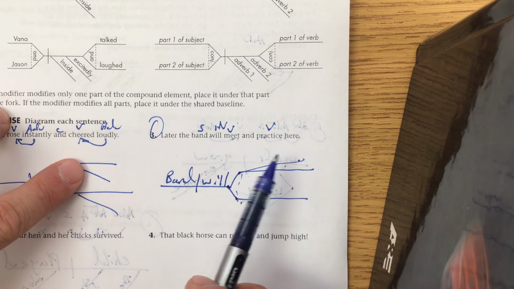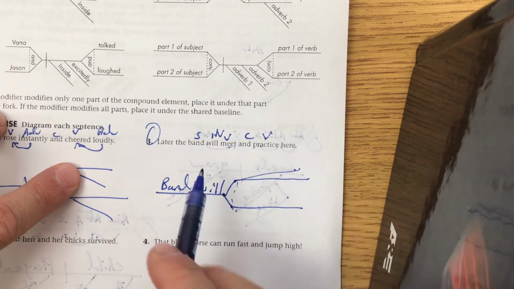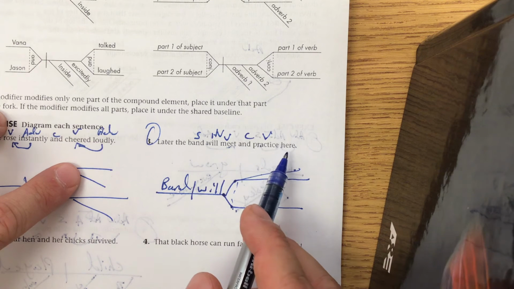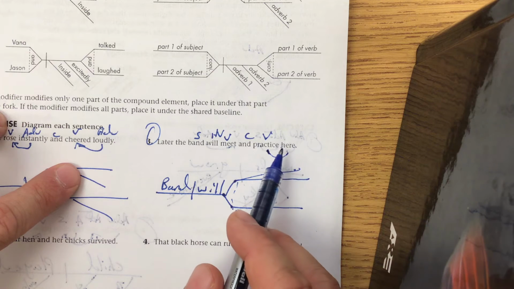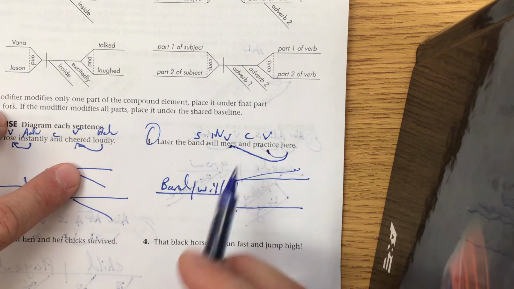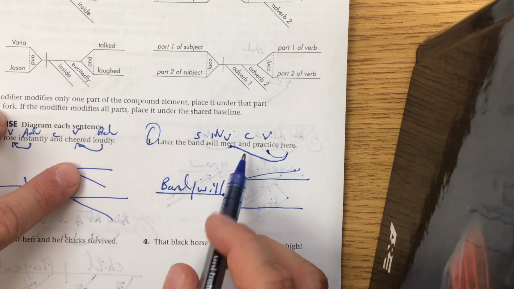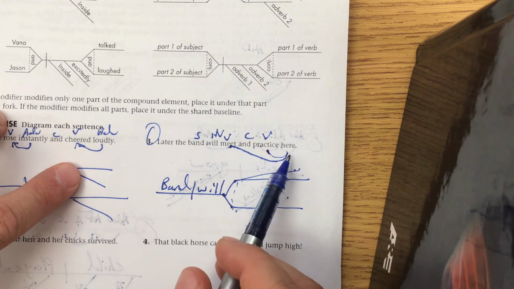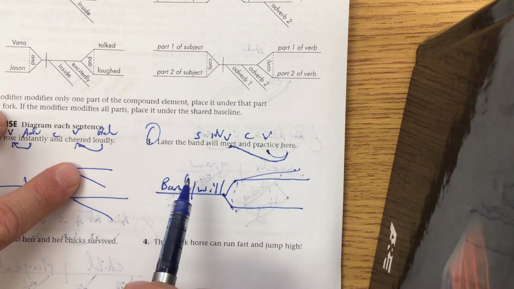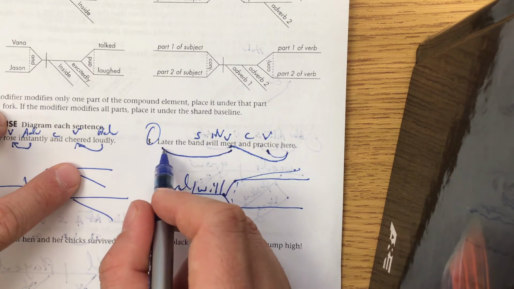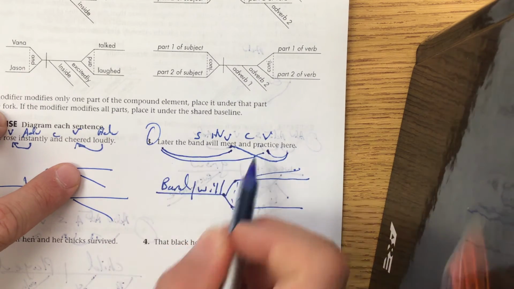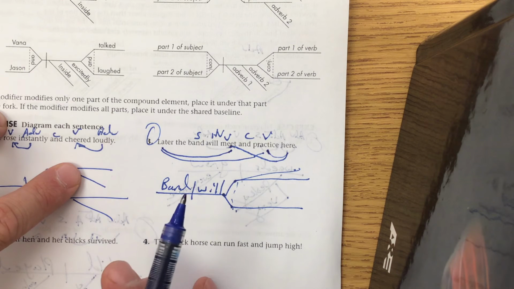Now, we have to ask ourselves, I forgot my conjunction. Here tells me more about where they're going to practice. It also tells me more about where they're going to meet. And I can't even draw an arrow. So here affects both my verbs. Let's see what later does. Later also tells me when they're going to meet, and when they're going to practice. So it affects both my verbs.